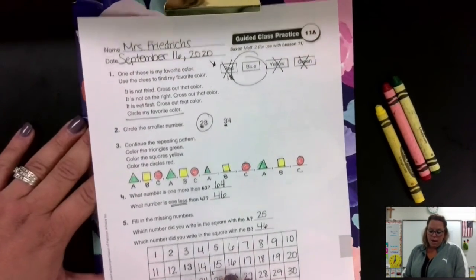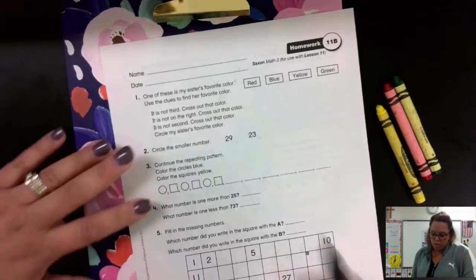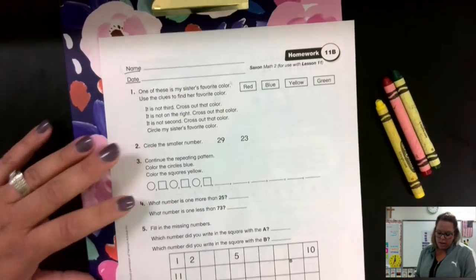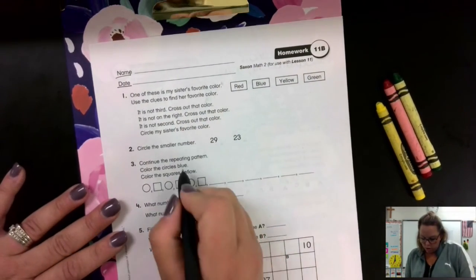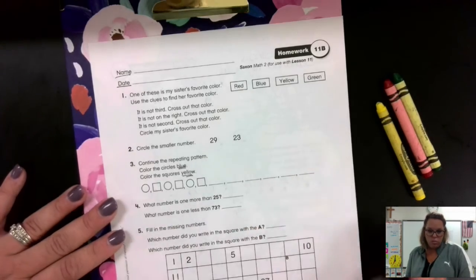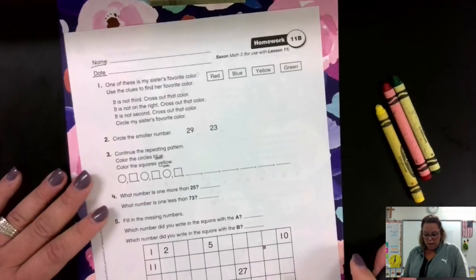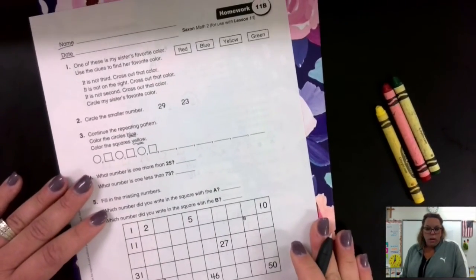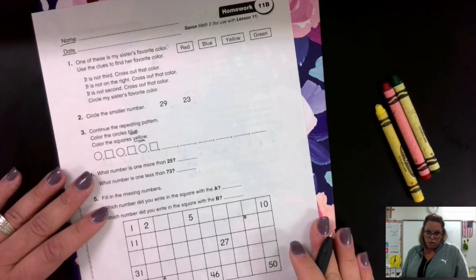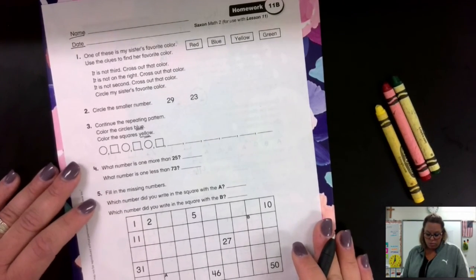Now friends, the backside is for you to do. Please make sure you have your name and your date. Please make sure that you have blue and yellow for number 3 because that's the colors it asks for. Don't use green and red because that's not what it asked for. Make sure you use what it asks you to do.